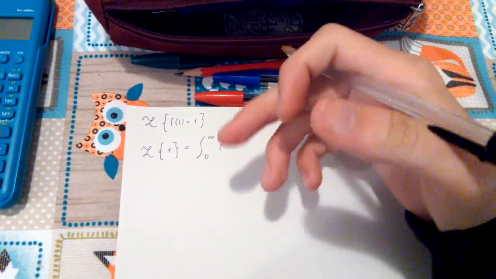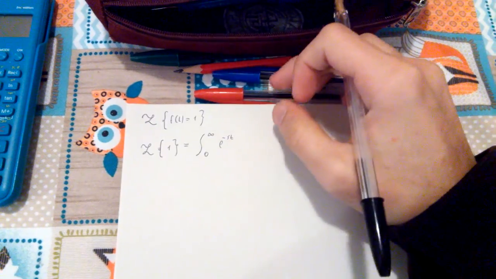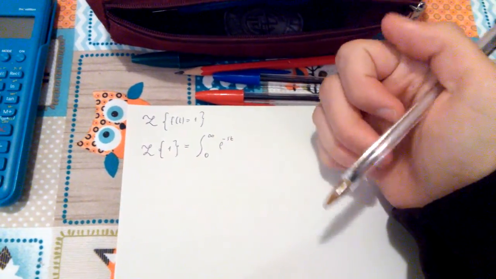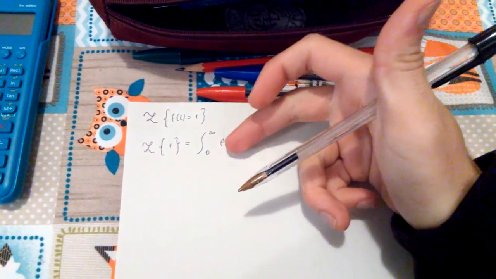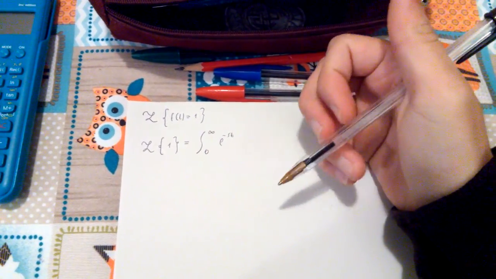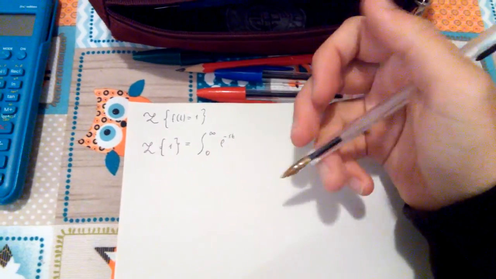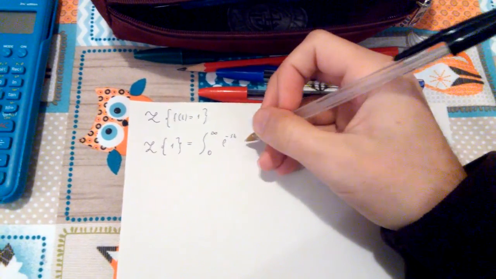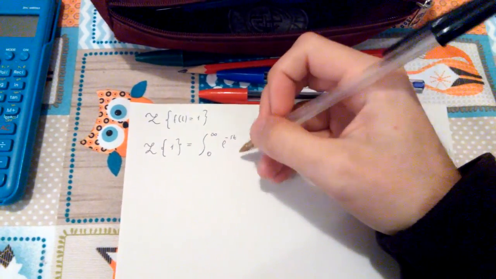Whenever you go to bed, you'll think about something before going to bed. Eventually, you're going to think about the integral from 0 to infinity of e to the negative st. You're going to have nightmares about it. No, just, it's going to be your best friend within the next few years.